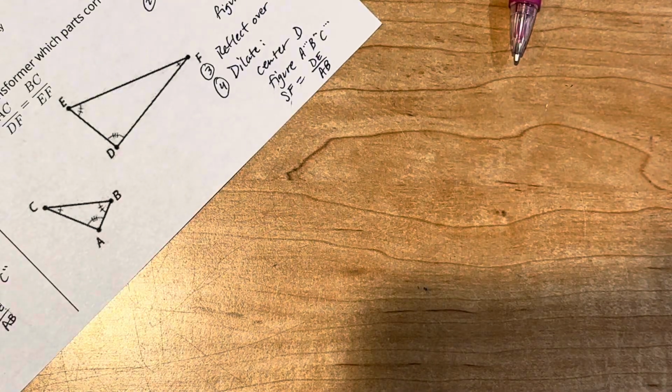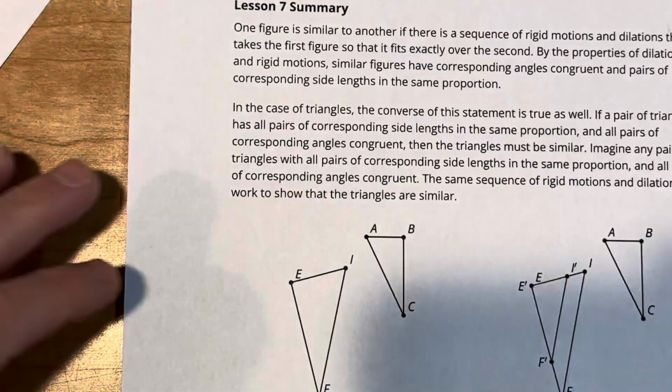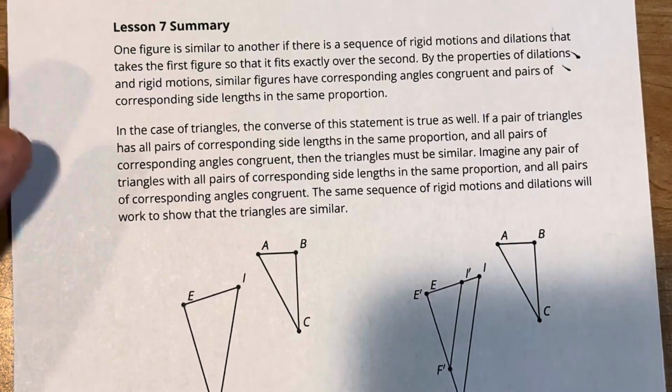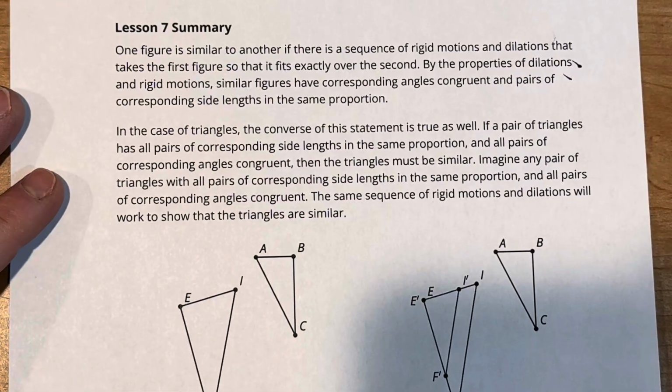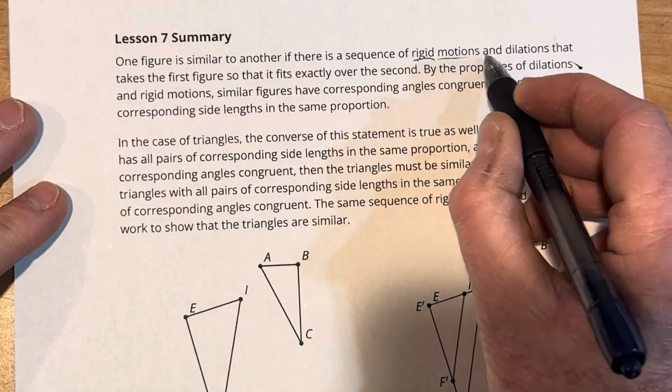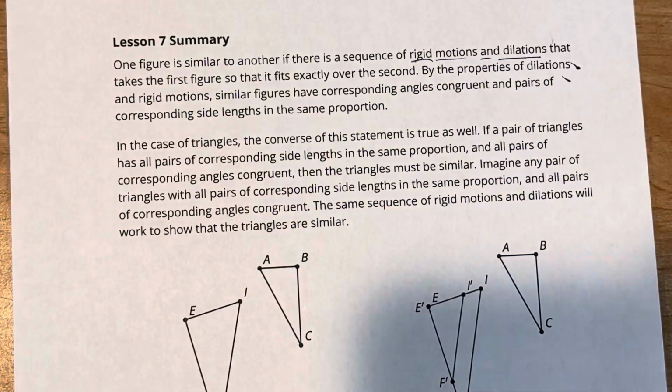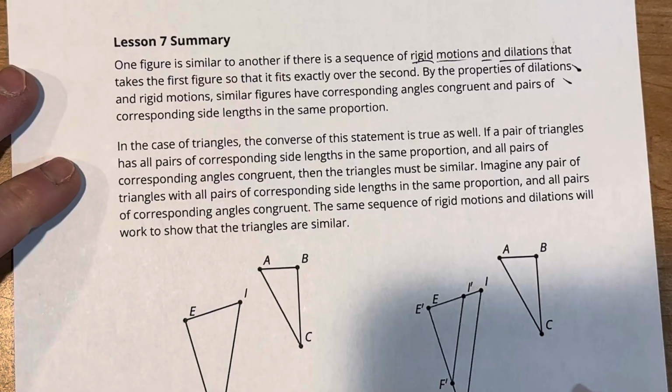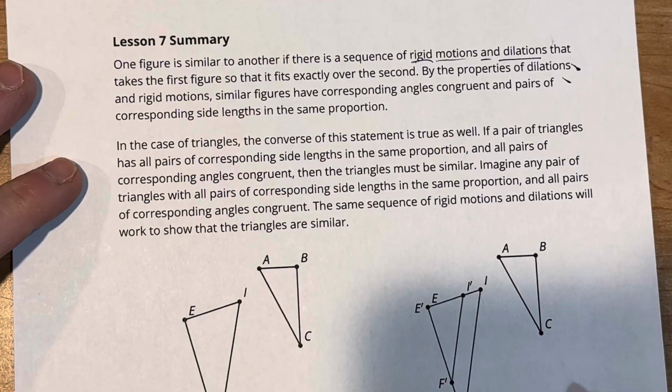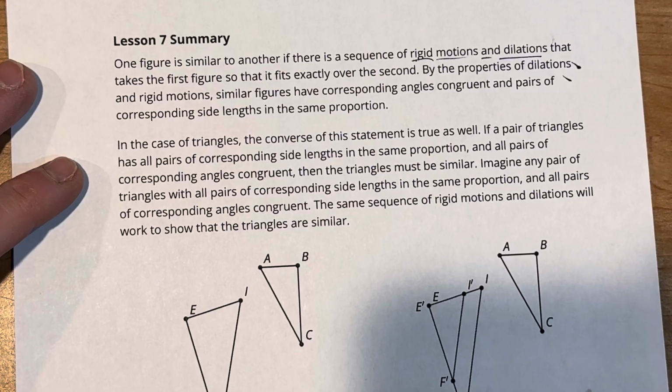That was invisible triangles. All right, now the summary. Let's talk about the summary. What you are learning with all this, all these shenanigans. So one figure is similar to another if there is a sequence of rigid motions and dilations. It takes the first figure so it exactly fits over the second. By the properties of dilations and rigid motions, similar figures have corresponding angles congruent and pairs of corresponding side lengths in the same proportion.